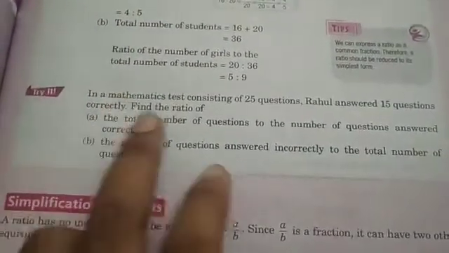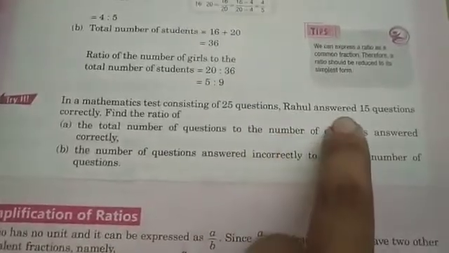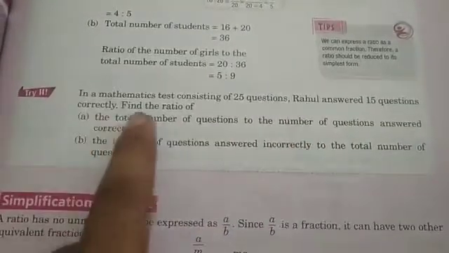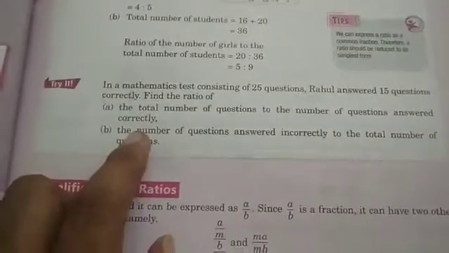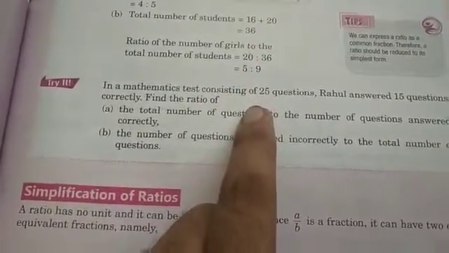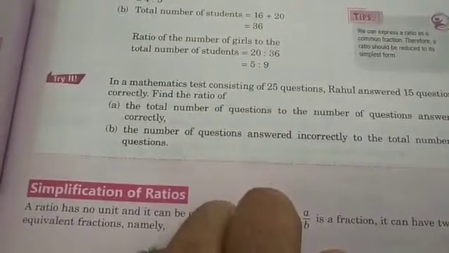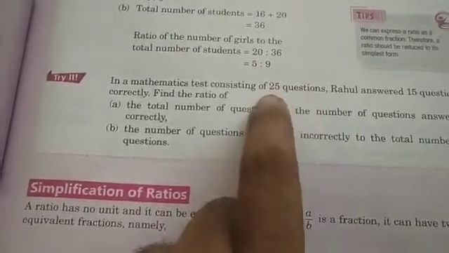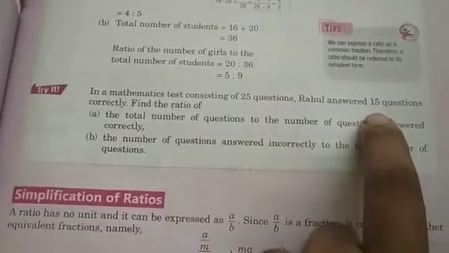Now look, in a mathematics test consisting of 25 questions, Rahul answered 15 questions correctly. Find the ratio of the total number of questions to the number of questions answered correctly. Basically this ratio is about the questions. Correct or incorrect is different, but they are talking about similar quantities, which here is questions. So the test consists of 25 questions, and he has answered 15 correctly. So that means 10 questions are wrong.